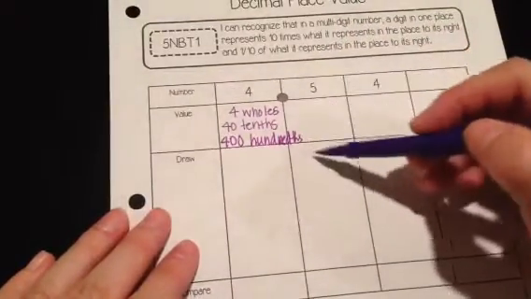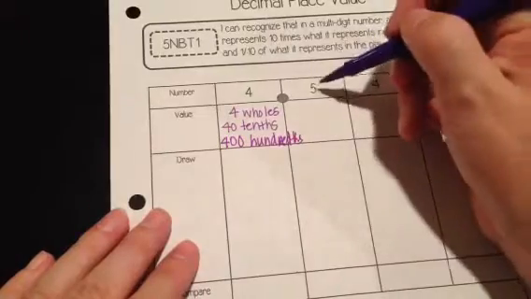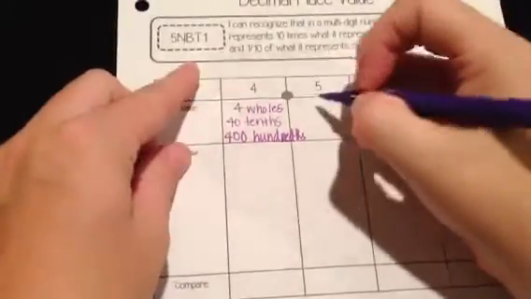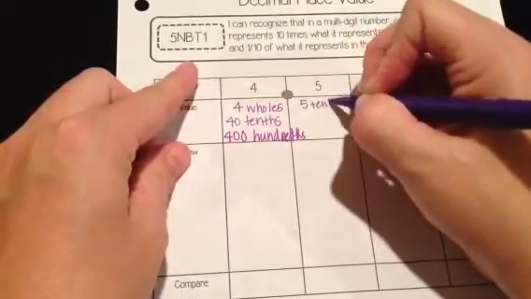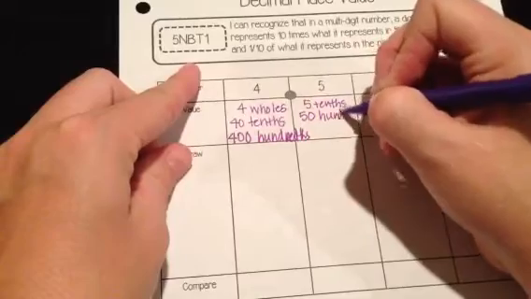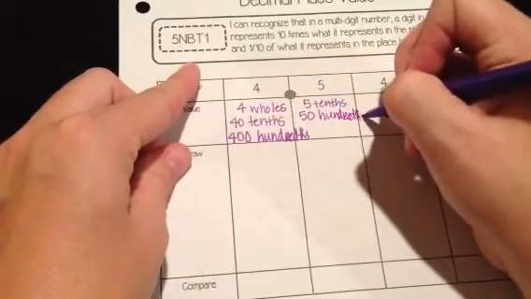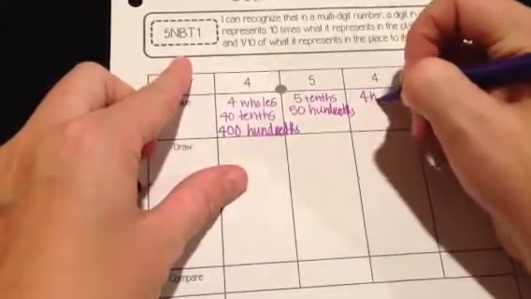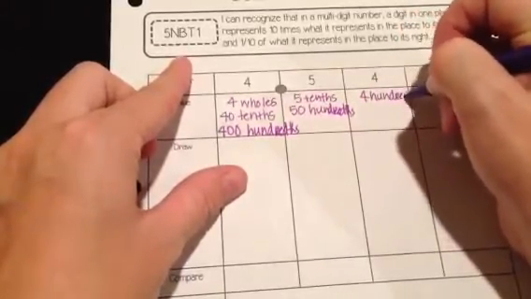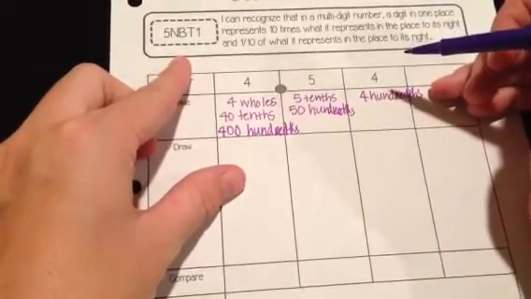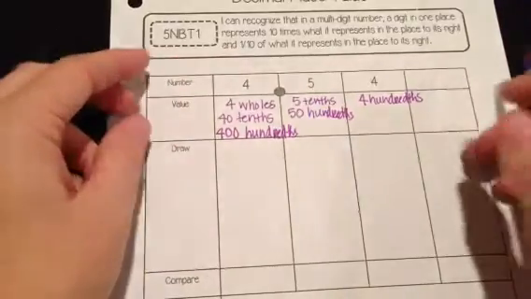This 5 is in the tenths place. Remember, the tenths place means that it is 10 times smaller than the ones place. So this 5 has a value of 5 tenths. It also has a value of 50 hundredths. And this 4 here has a value of 4 hundredths. And we are not going to write it, but it also has a value of 40 thousandths and 410 thousandths.